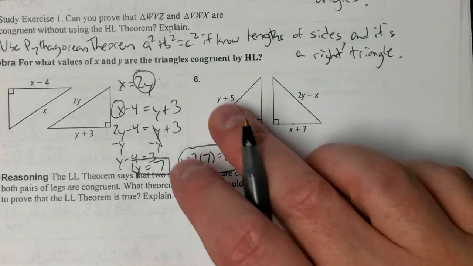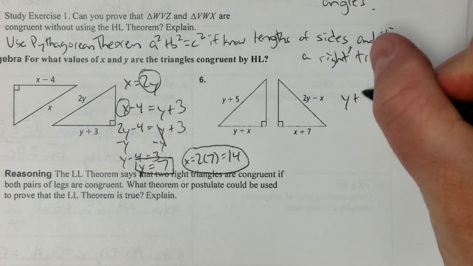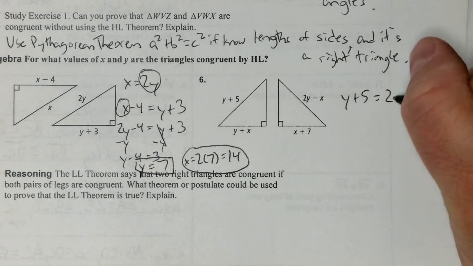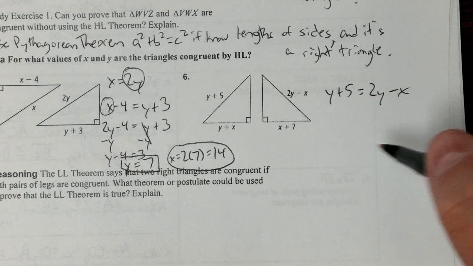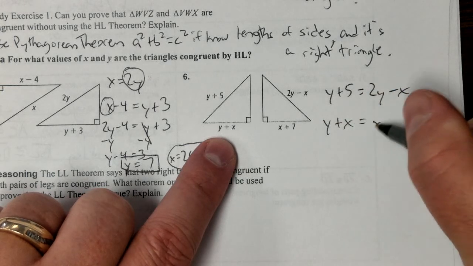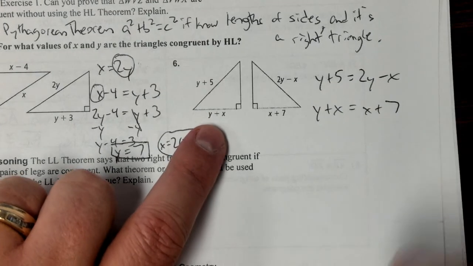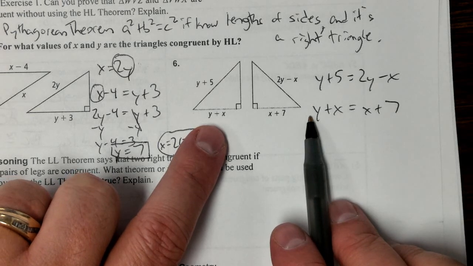Okay, so now on this one, set these equal. And so we have y plus 5 equals 2y minus x. And then the other one is y plus x equals x plus 7. So they're not trying to make this too hard.